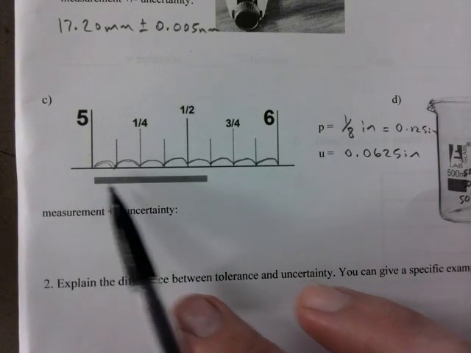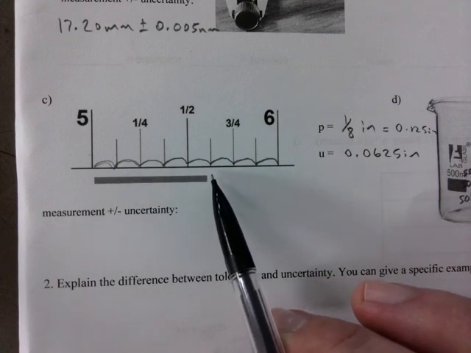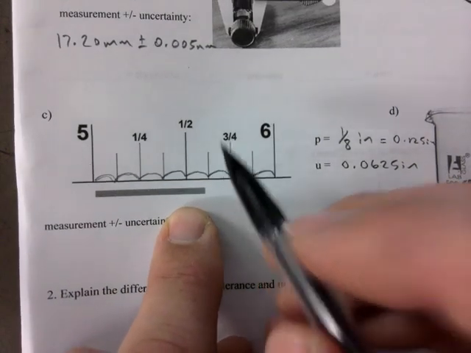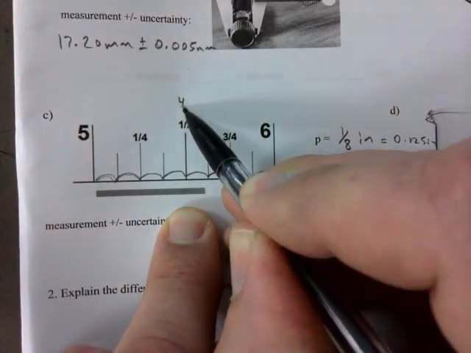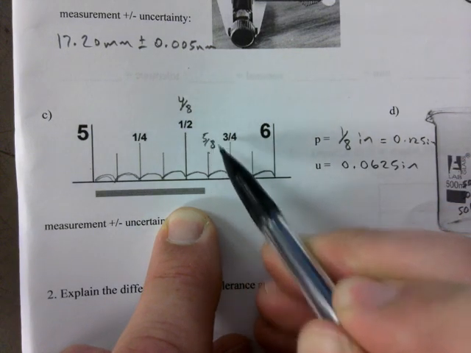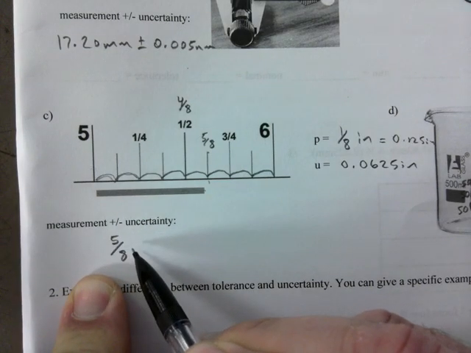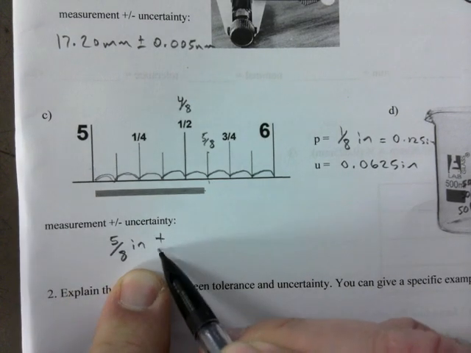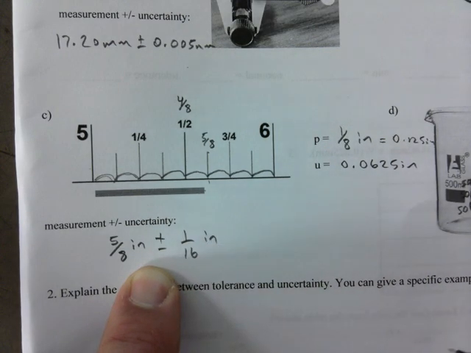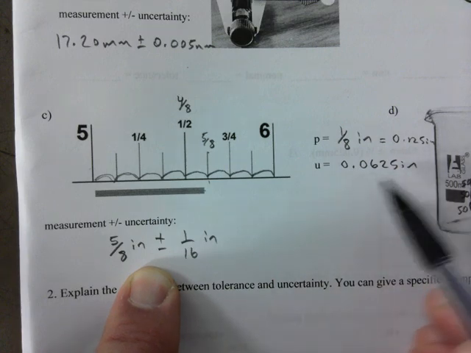So what would you measure this thing? Which one is it closer to? What is 1/2 actually? 4/8, right? So this is then 5/8. So this is closer to 5/8. 5/8 of an inch plus or minus 1/16 of an inch. Or plus or minus this if you want to. That's fine.